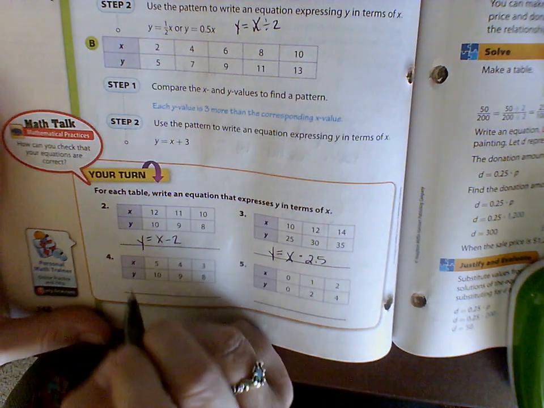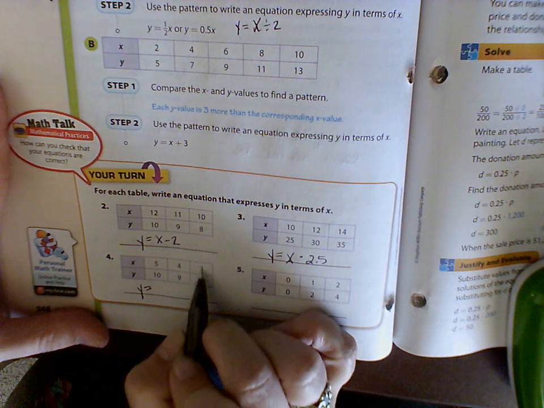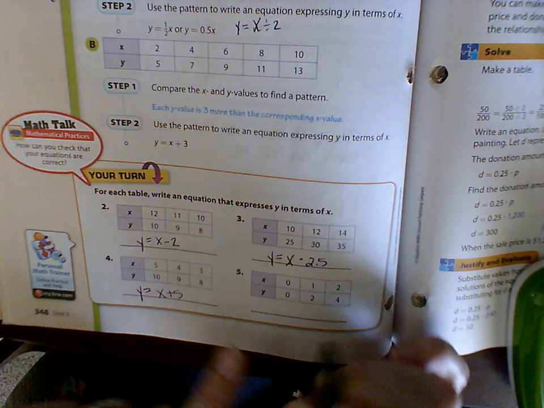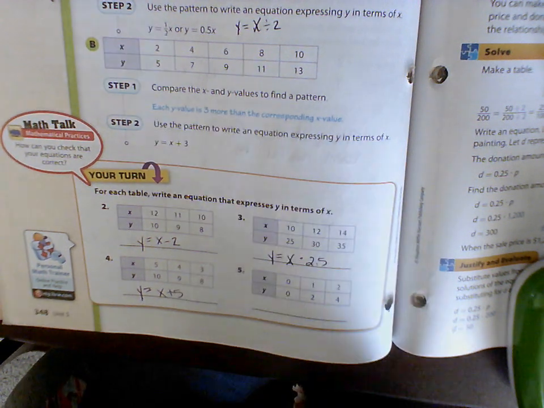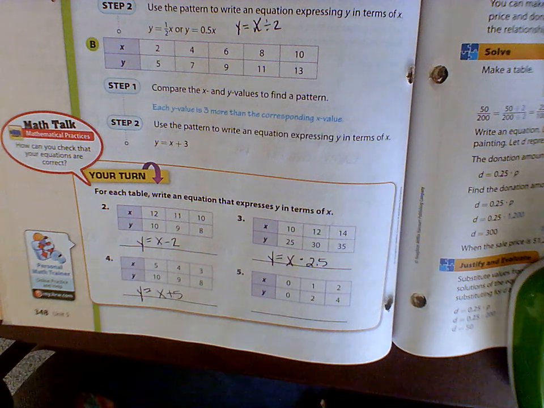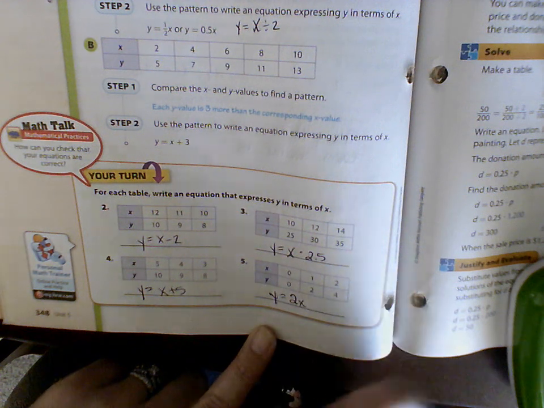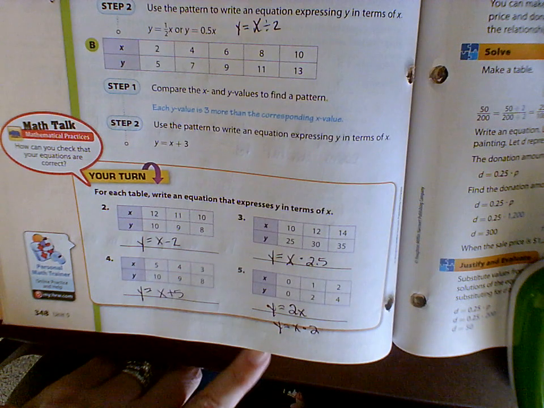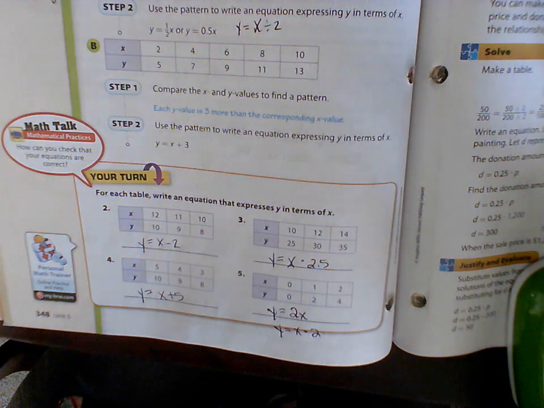Okay, for number 4, you're going to have y equals, and then what's happening each time here? Well, each time it looks like for x, we're adding 5. It gets 5 more each time. Okay, and then here, what are we doing? Well, we're doing y equals 2 times x. So you can also write this y equals x times 2. They mean the same thing. Okay, you can swap them around because it's multiplication. All right, so you're looking at those relationships and developing equations based on those relationships.